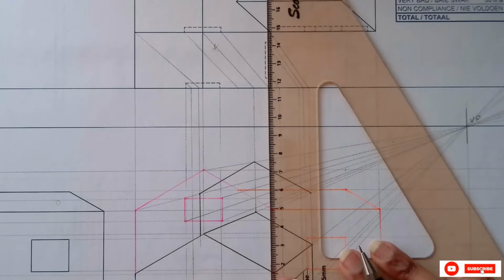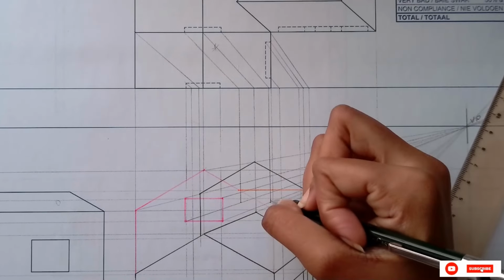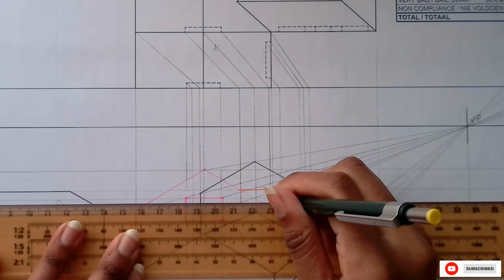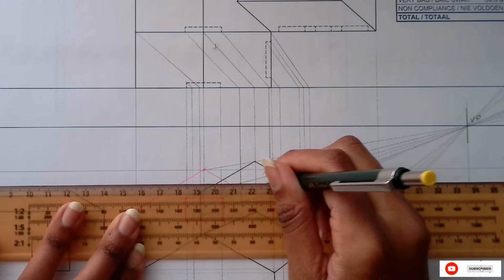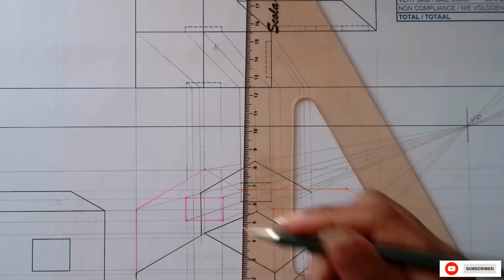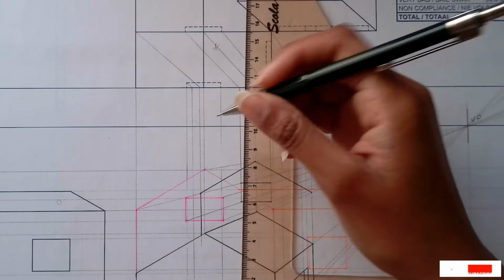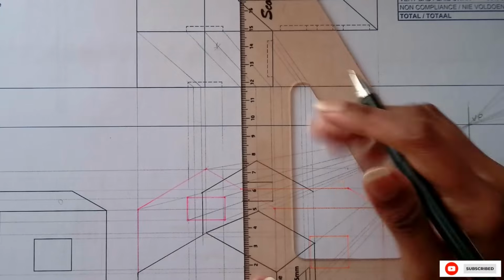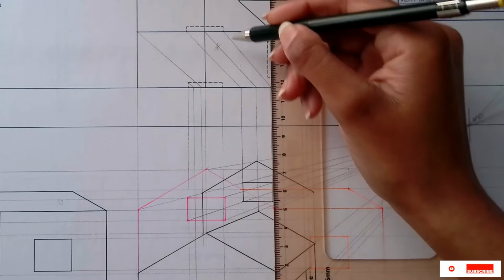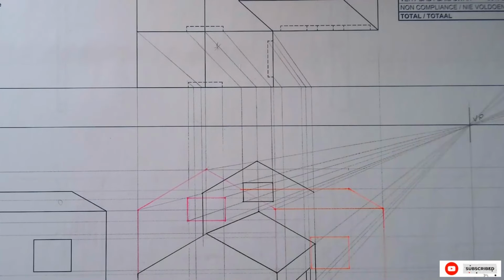And then also for the top part, so it should form a straight line, because remember these two, you have to make a point on this line. So you can see that's exactly what I did. And in these two, which is these ones, you have to make a point on this line. So we have our window.